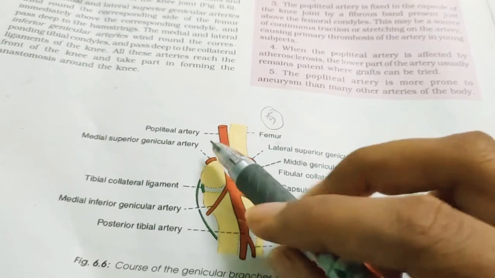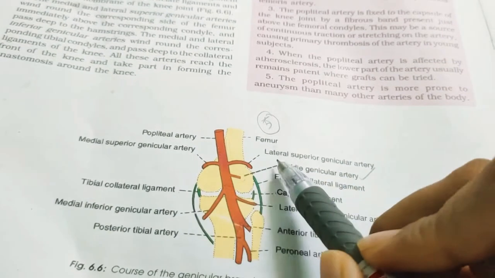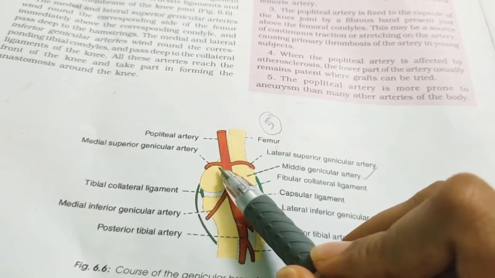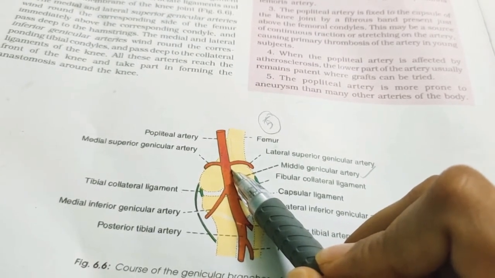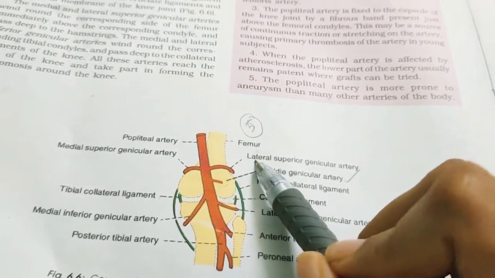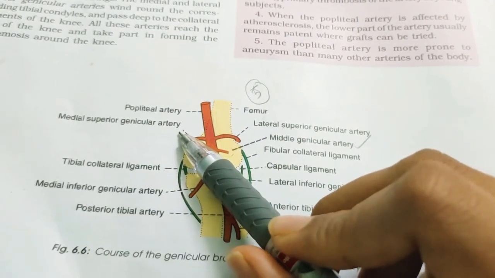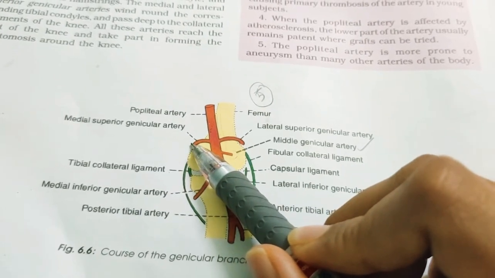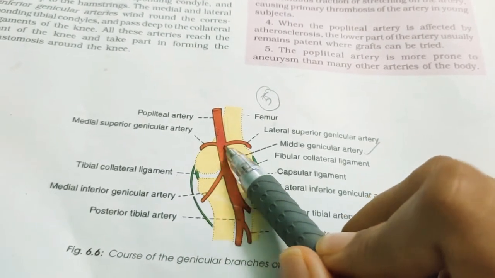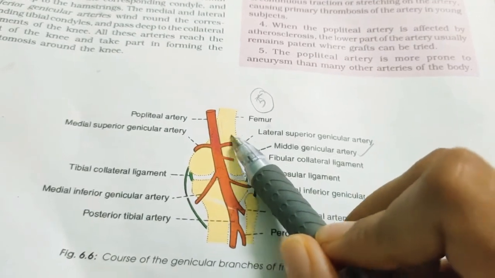And next you have the medial and lateral superior genicular arteries. So you can see this is a lateral superior genicular artery, this is a medial superior genicular artery. So they are winding around the corresponding side of femur immediately above the corresponding condyle and pass deep to hamstring. So for example, the lateral superior genicular artery will pass on the lateral condyle. The medial superior genicular artery will pass around the medial condyle of the femur bone. So like this, they will cross along these bones, and they mainly pass deep to the hamstring muscle and supply them.